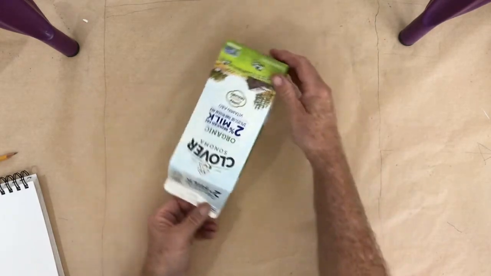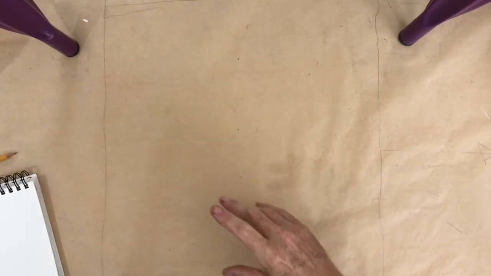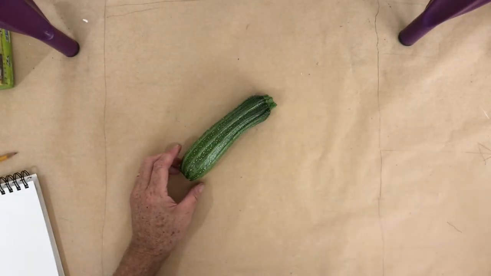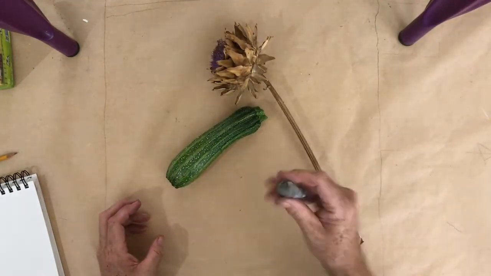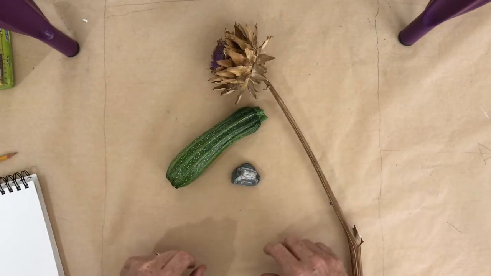So here's a Clover's milk carton. It's a rectangular prism with a triangular prism on top. But that's only one category of form. We also have the organic. We have the mighty zucchini, dried artichoke, and a rock. Those are all organic form.